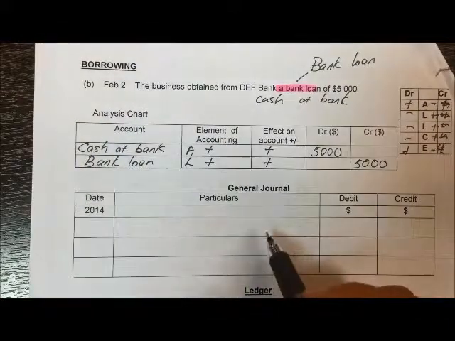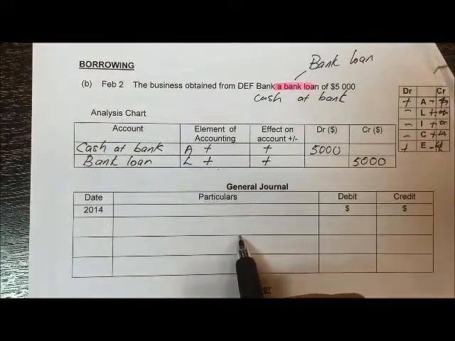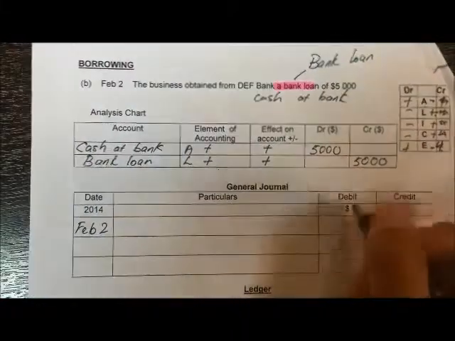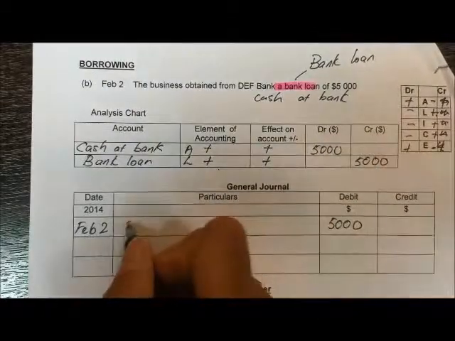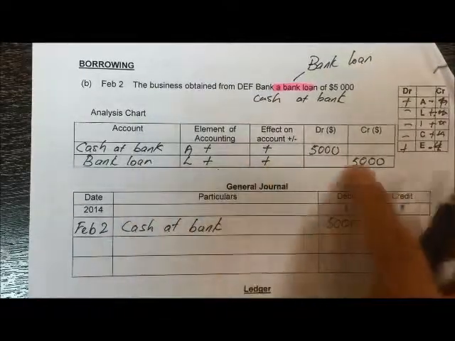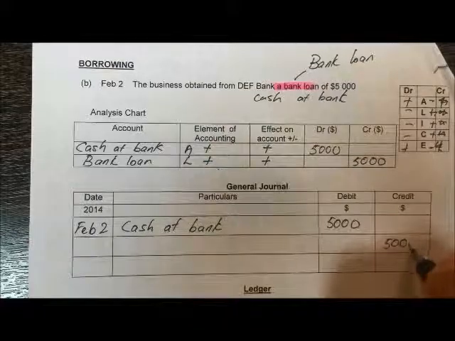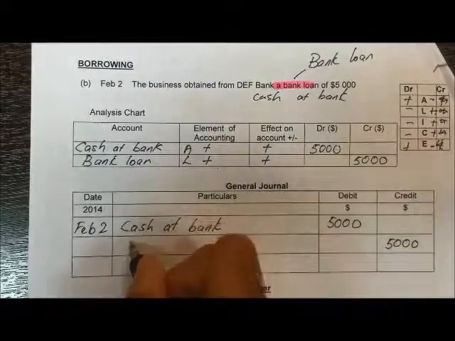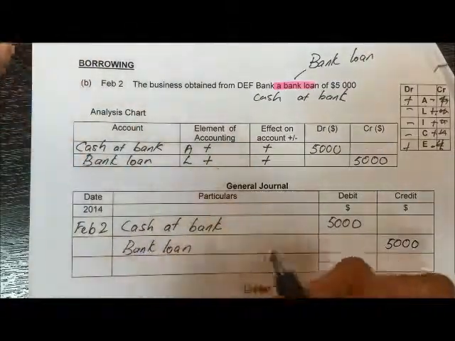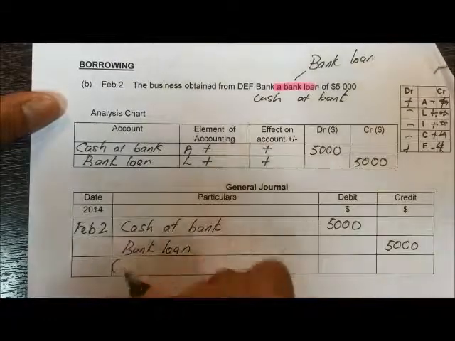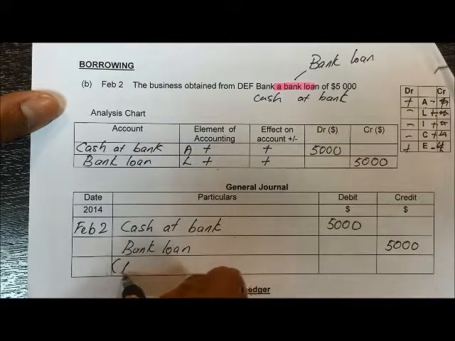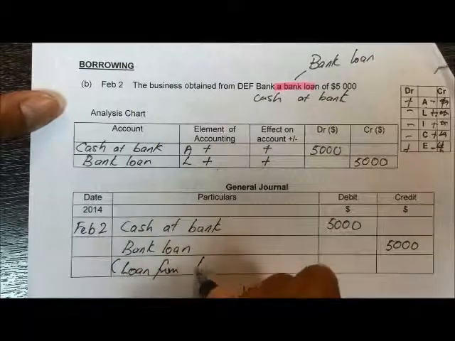What we do next is record it in the general journal. So this happens on February 2. Enter the amount to debit first, $5,000. Write down the account name to debit, which is cash at bank. And then the credit amount, enter in the credit column. And which account are we going to credit? The bank loan. The narrative here would be: loan from bank.